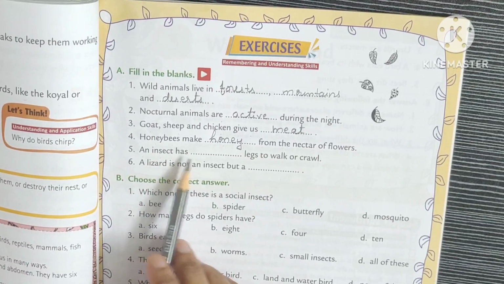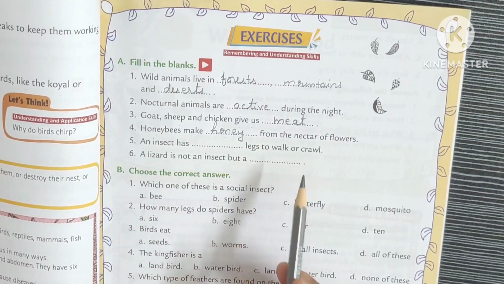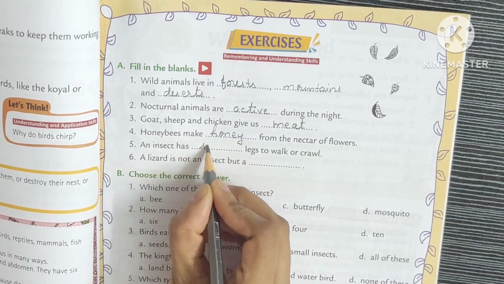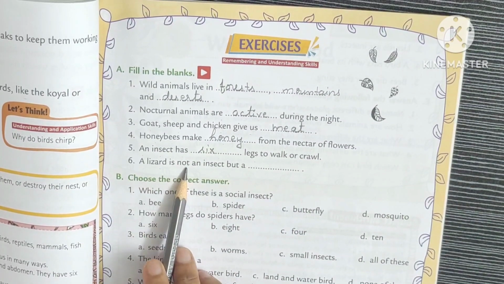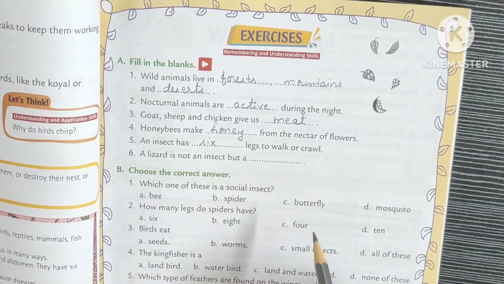An insect has dash legs to walk or crawl. 6 legs. A lizard is not an insect but a reptile.